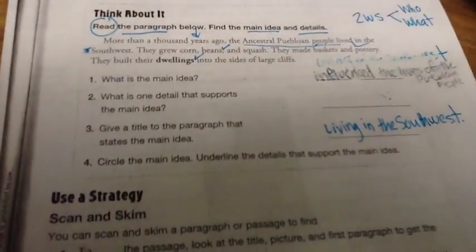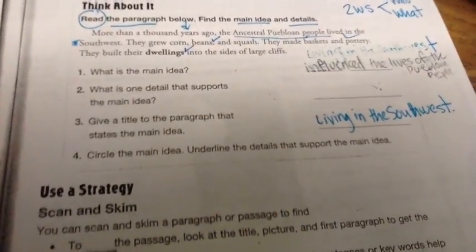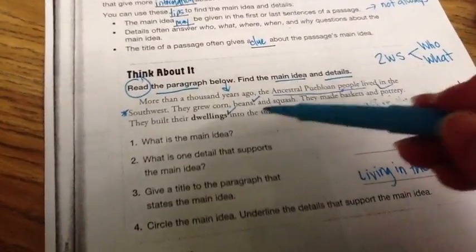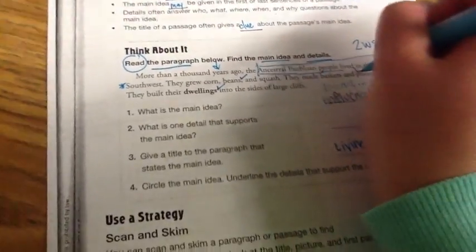This last part is asking us to annotate, to circle the main idea, and underline the details that support the main idea. We've certainly annotated this passage quite a bit already, but if anything, where it says the ancestral Puebloan people lived in the Southwest, this is pretty close to the main idea, so I'm going to box that in or circle it.